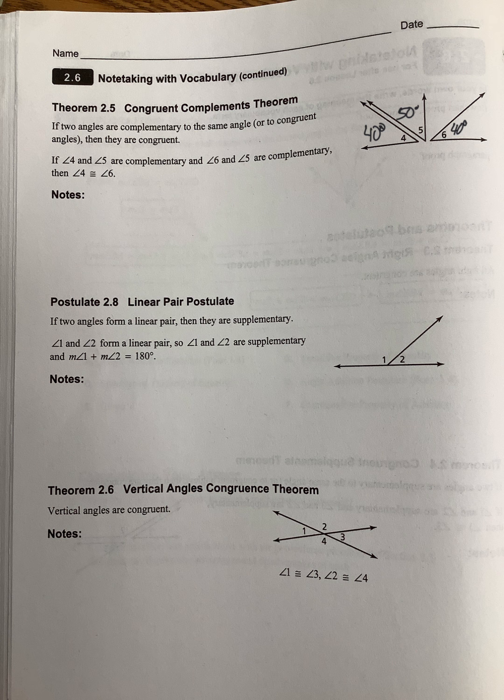All right, and the last thing here before we get to the last page is the vertical angles theorem. There's nothing new there other than it's a theorem now. We understood what the definition of vertical angles was. It's just now it's a theorem. So opposite angles are congruent and equal to each other.